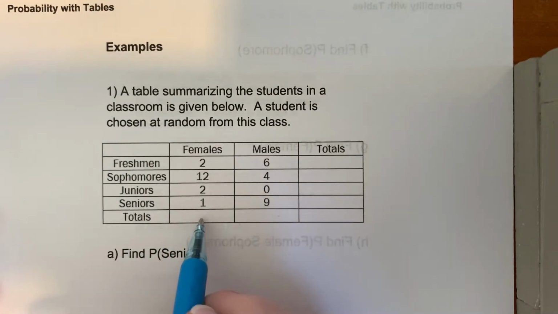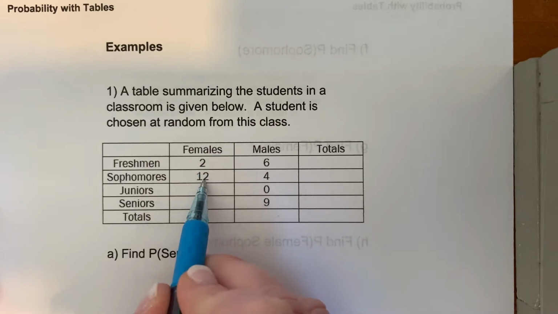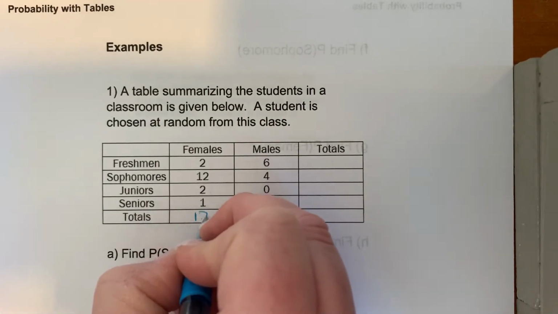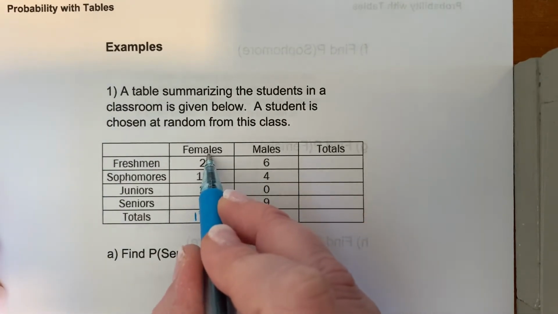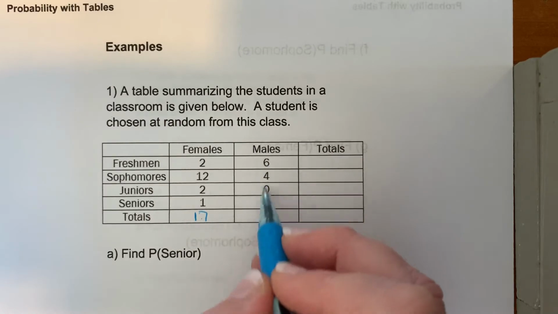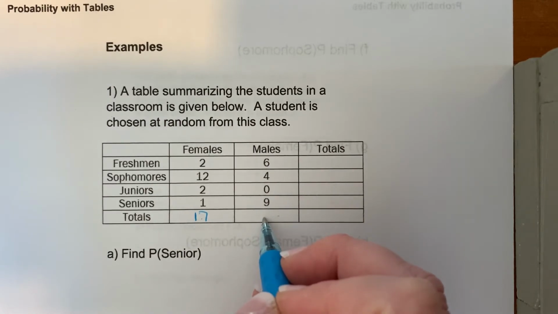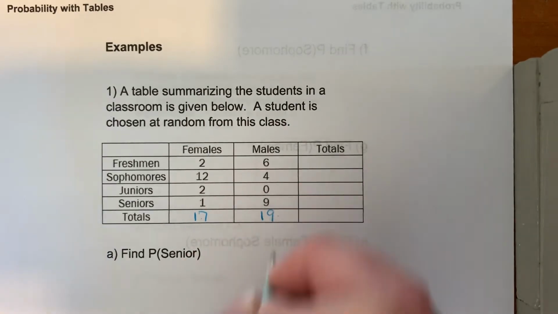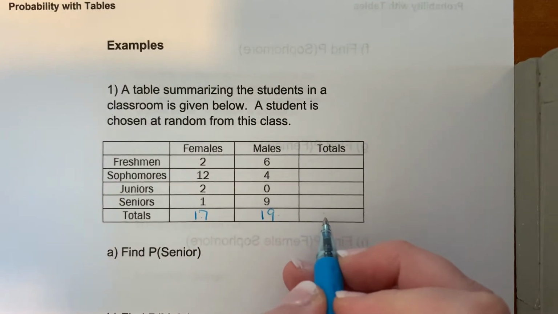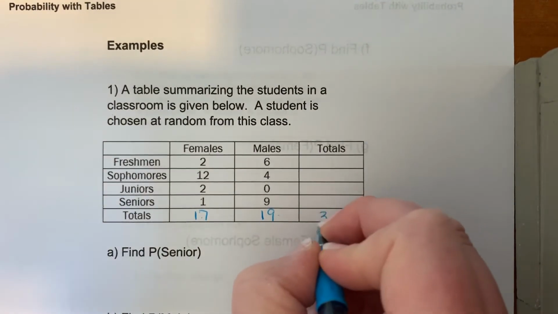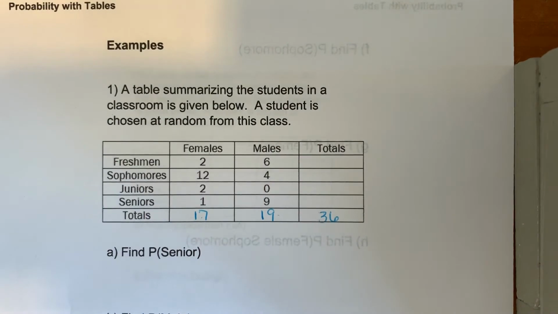So totals down here, you look at what's above. So 2 plus 12 plus 2 plus 1, so that would give us 17. So that means there's a total of 17 females in the classroom. And there's a total of 6 plus 4 plus 0 plus 9, a total of 19 males in the classroom, which gives us a total of 36 total students in that classroom.